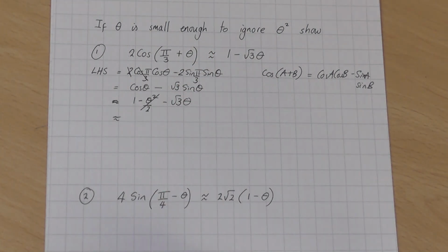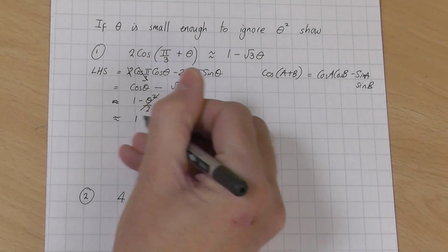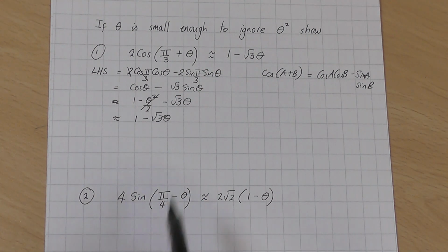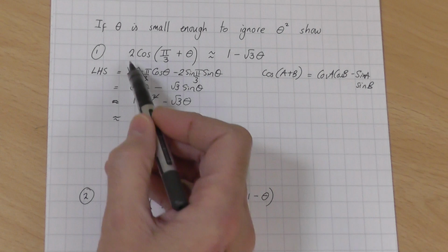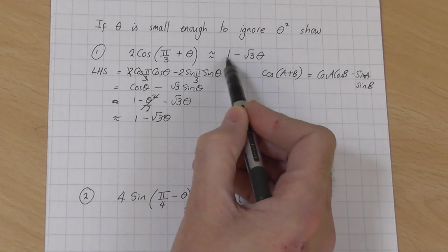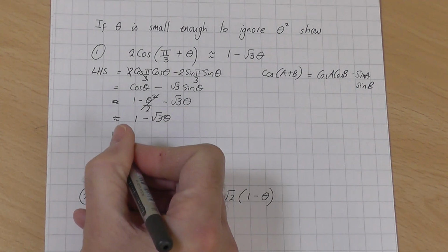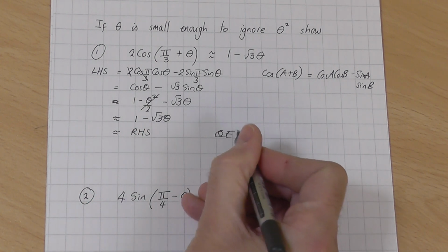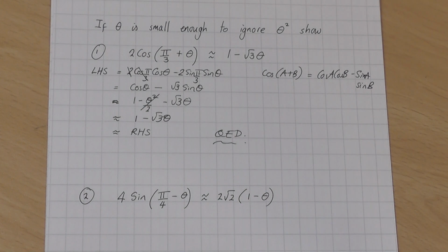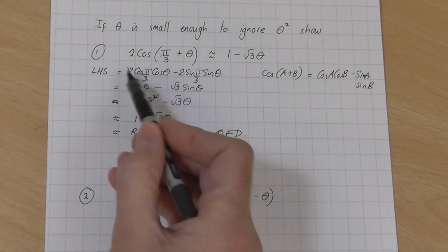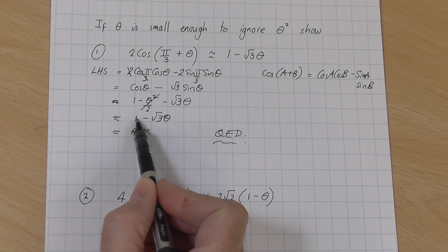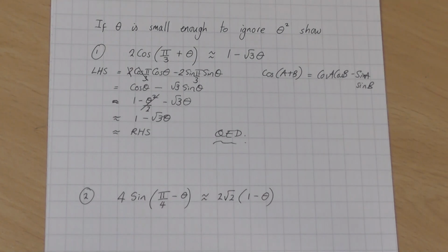That becomes 0, and you're left with 1 minus root 3 theta as an approximate evaluation for this expression, which is what we've got on the right hand side. So that's approximately equal to the right hand side, and there you go, QED, we've done the proof of the identity.